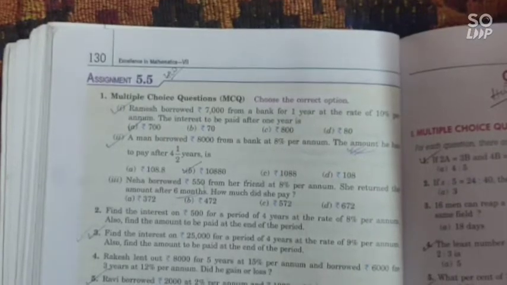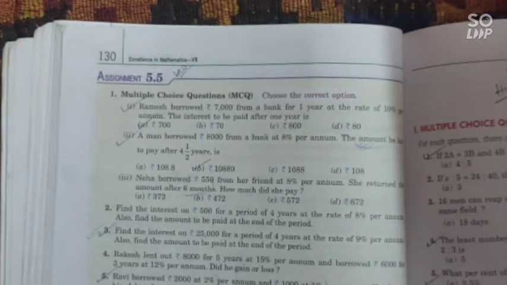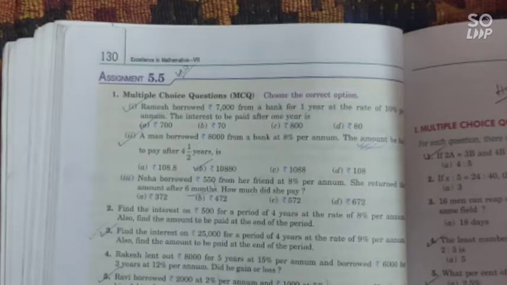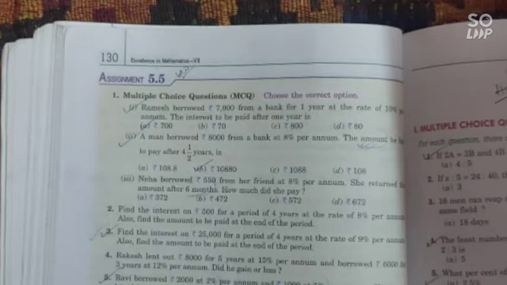This is assignment 5.5. In this video I am going to solve the maths from this assignment, but before that you have to watch the previous video, in which you will get the information about simple interest: how you can find the interest using the formula when the principal, rate of interest and time are given. So you have to watch that video. First of all, you have to understand the topic, and then you will watch this video and complete this assignment.